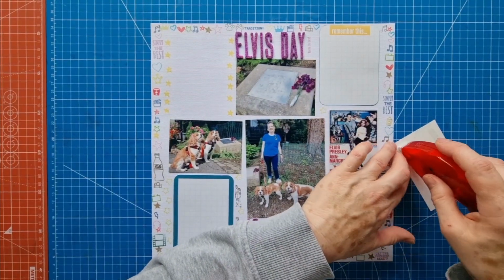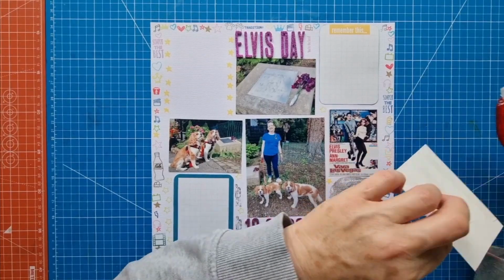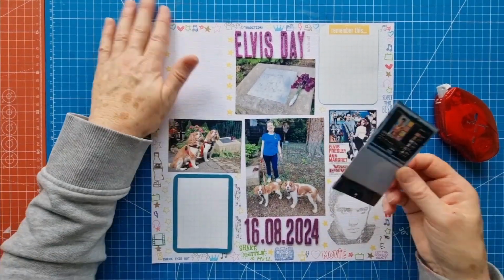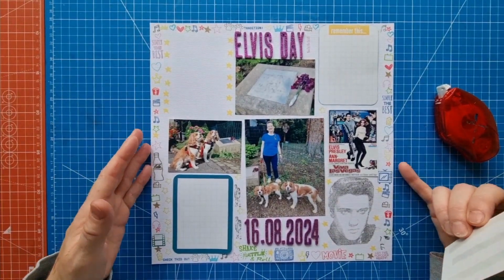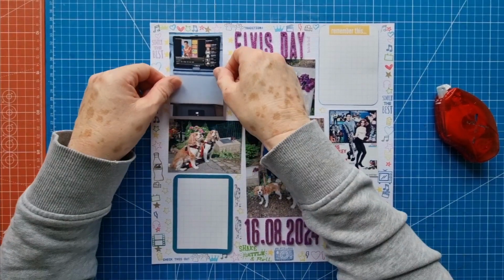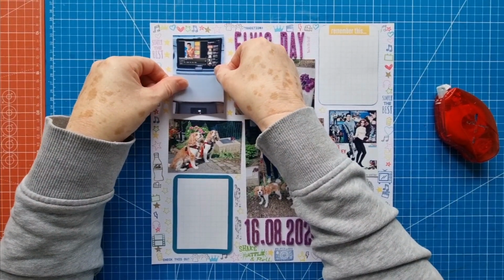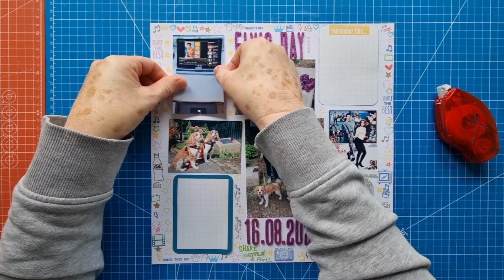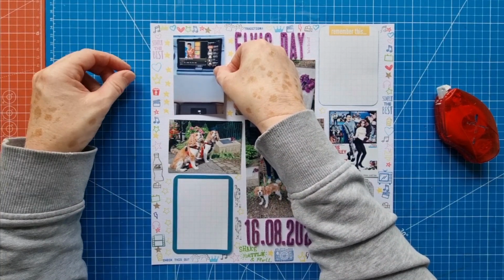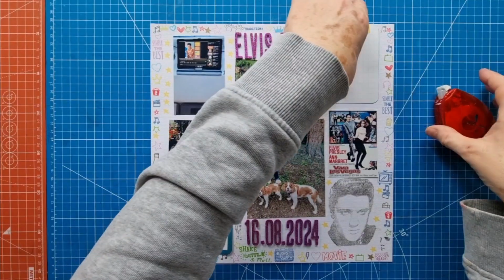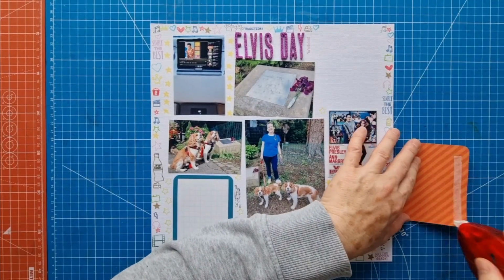As you probably know already, if you follow me, I'm an Elvis fan. If you're not an Elvis fan, or you don't want to hear about Elvis, then this is probably not the place for you. But yeah, Elvis Day, 16th of August, the anniversary of when Elvis passed away, and my husband and I like to celebrate his life on this day.